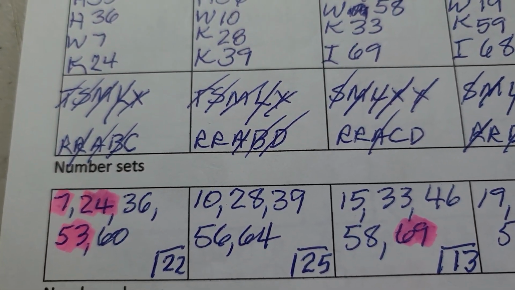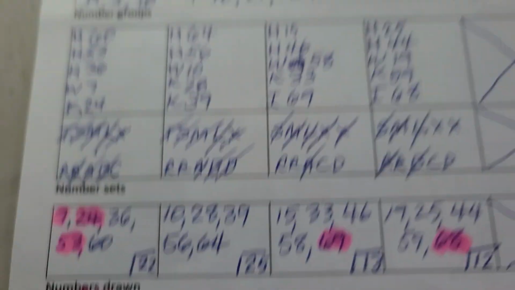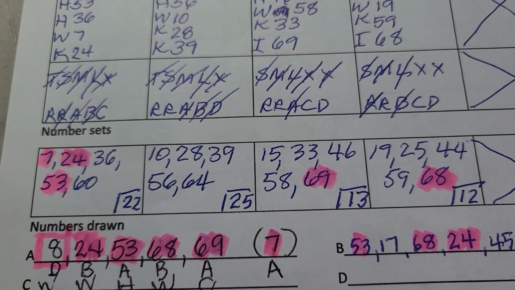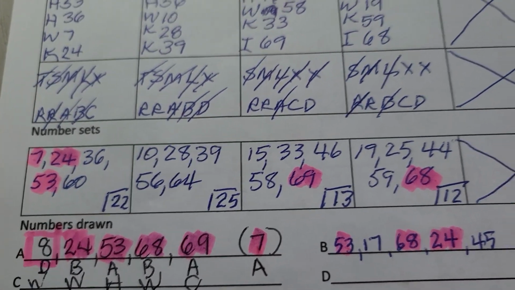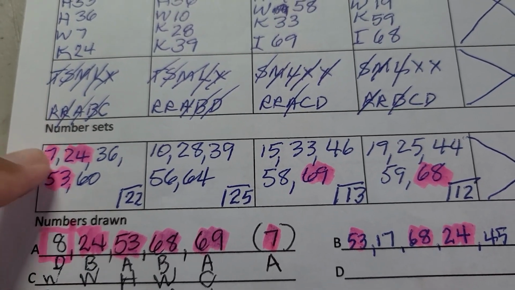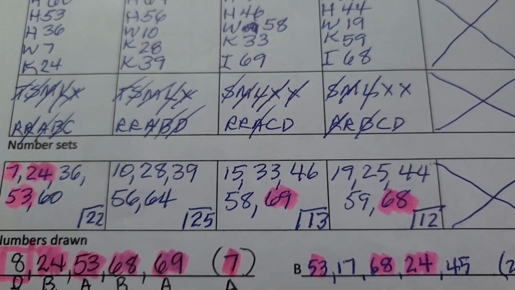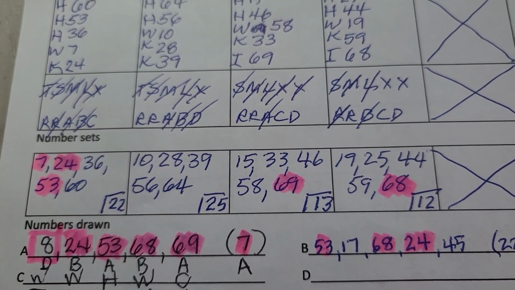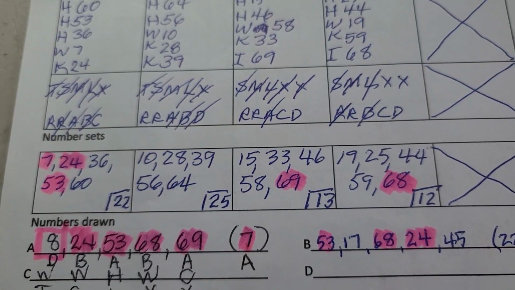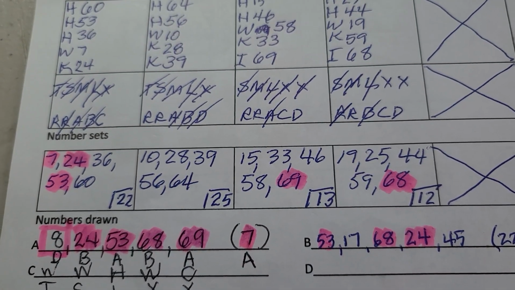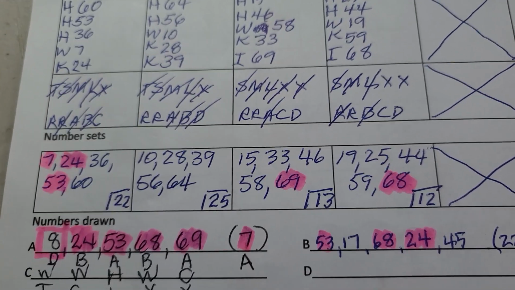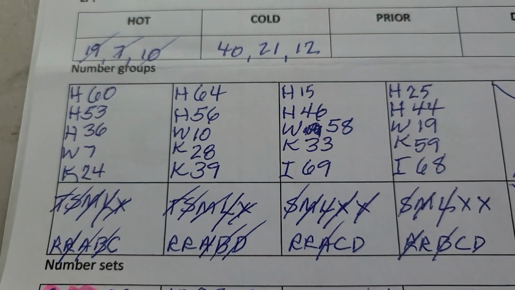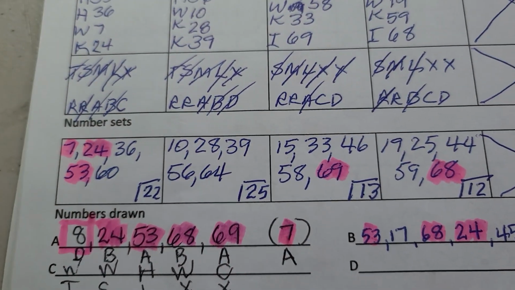Anyway, on this segment, going through this and using this, if you count them, I got one, two, three, four, five numbers that were hit using this method. It's pretty good. So this is the method that I use, and this is the work that goes through.